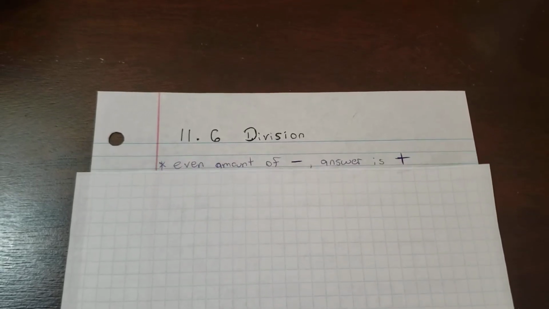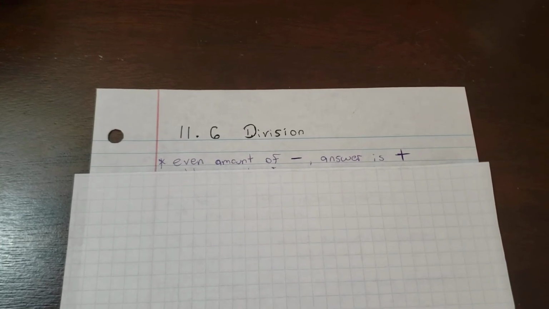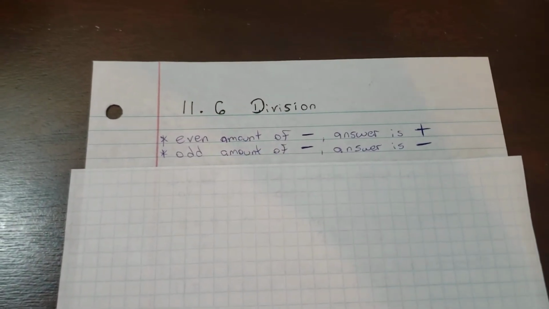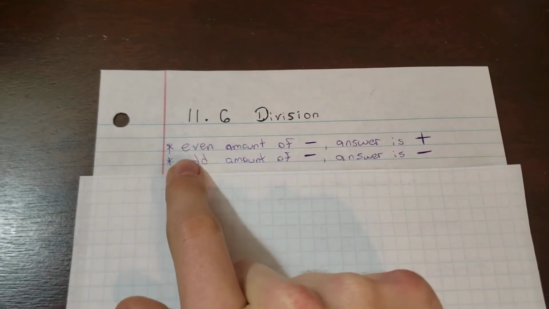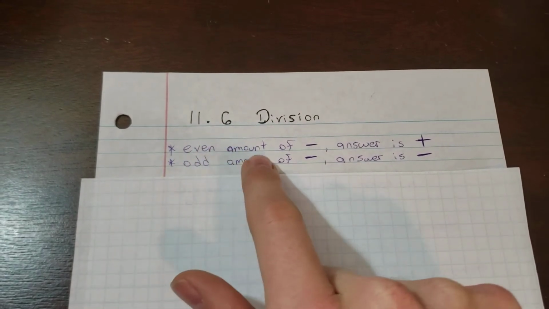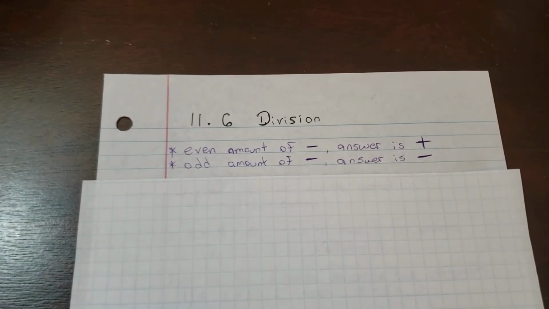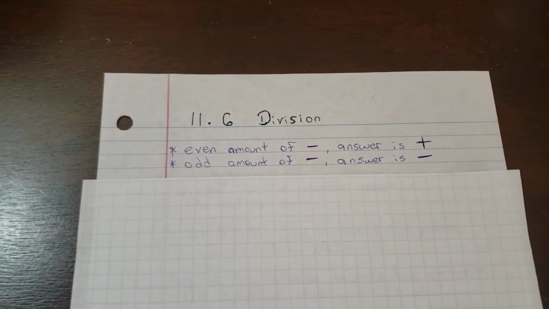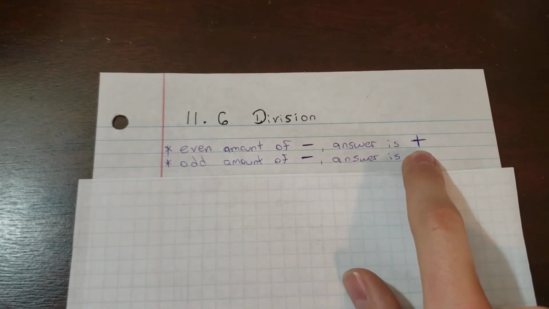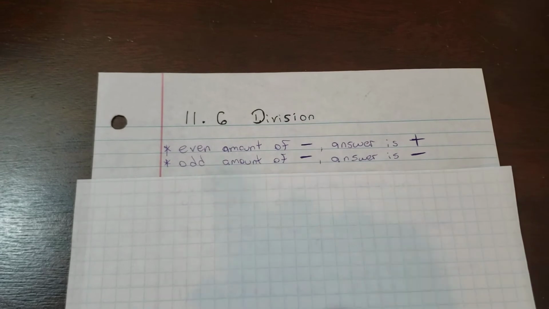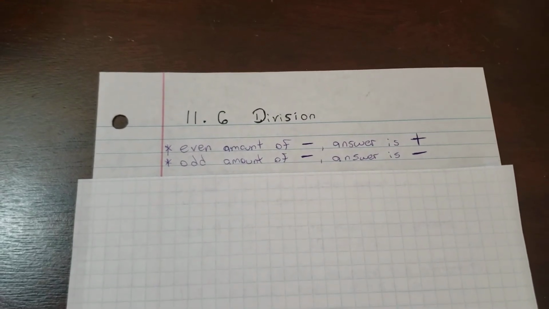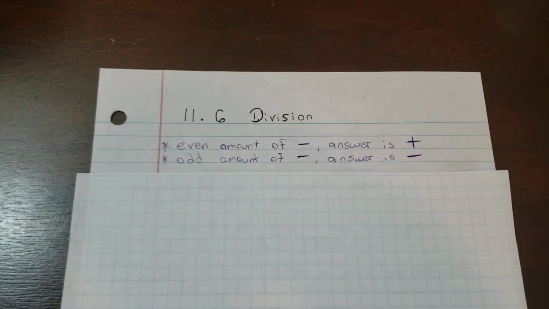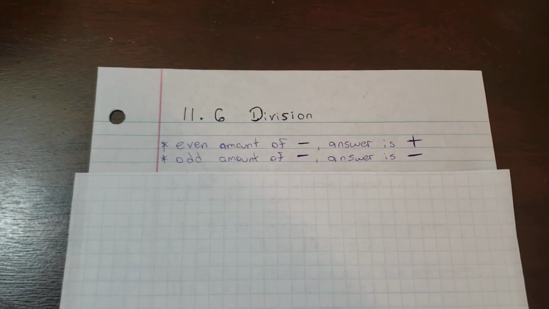And as we all know, negative numbers can cancel each other out. So I mentioned this in 11.5 when we were talking about multiplication. If in your problem you have an even amount of negative numbers, right? So negative 6 divided by negative 2. In that instance, I have two different negative numbers. The answer is going to be positive. They kind of offset each other. So even if you have 18 different negative numbers and you're all dividing, well, then your answer is going to be positive. I don't know why you'd have 18 different numbers that you're dividing, but that's just an example.